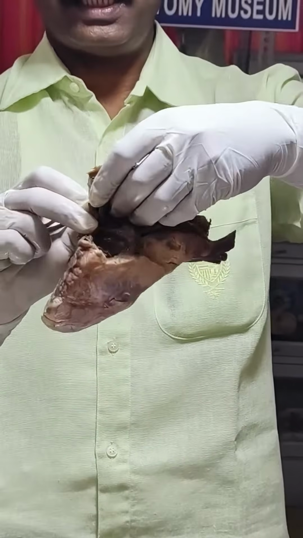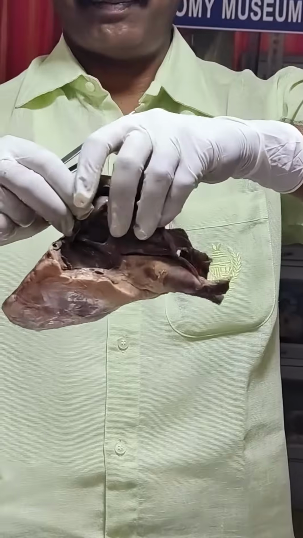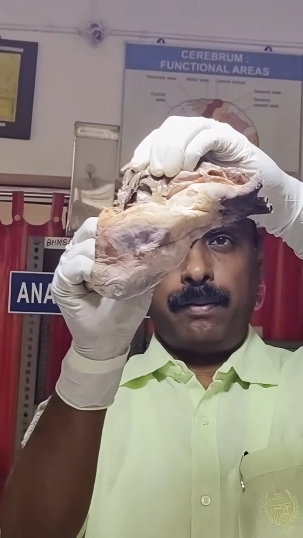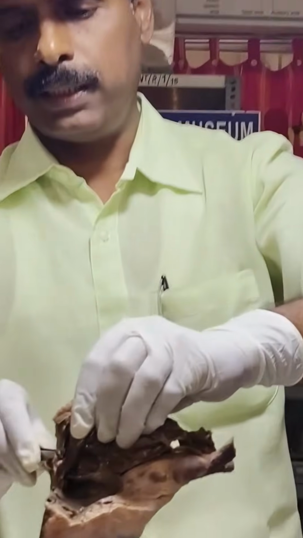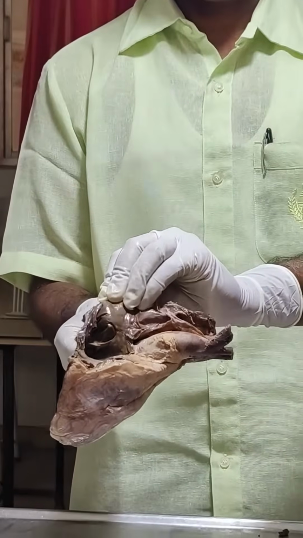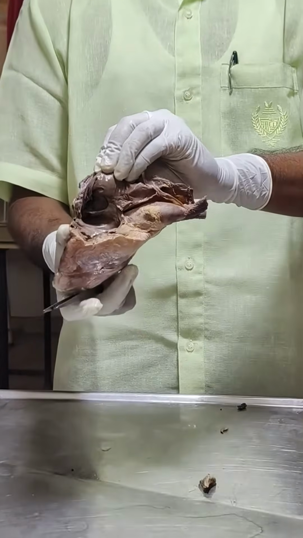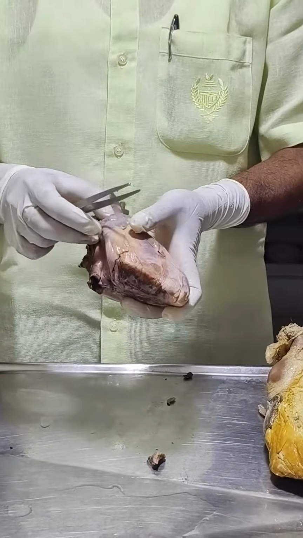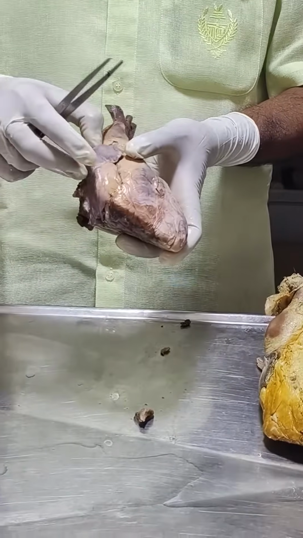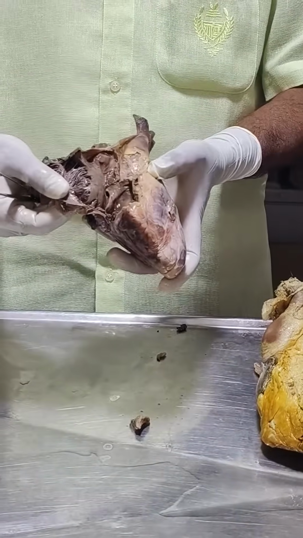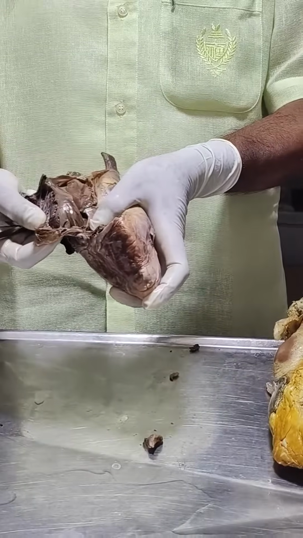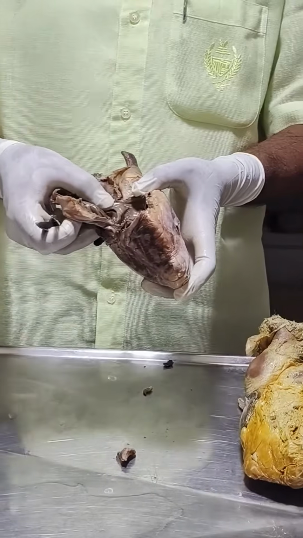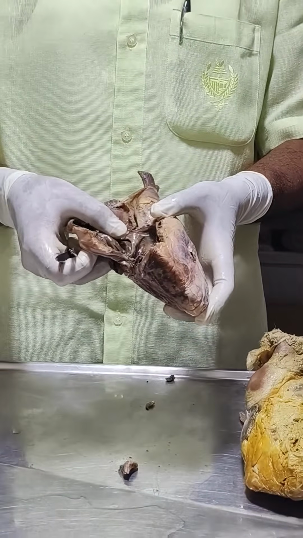When you see this interstitial part with the septal one, you can remember this is the septal area, this is the septal part. So we divide it into three divisions. The first I have told: the anterior rough part, the posterior smooth part, and we call the third the septal region or interstitial part.